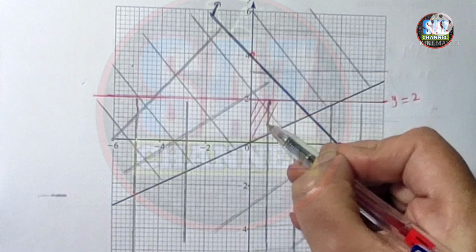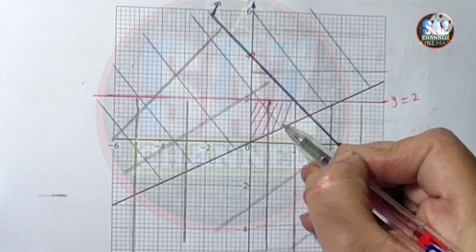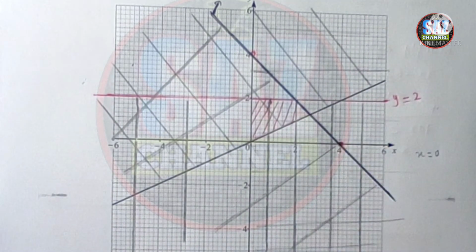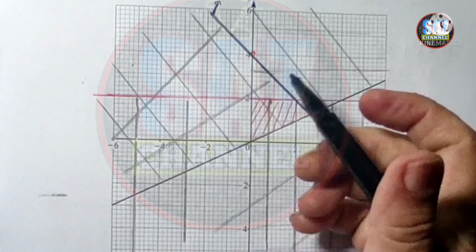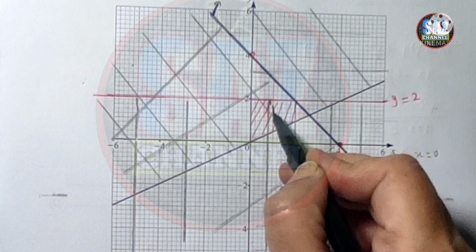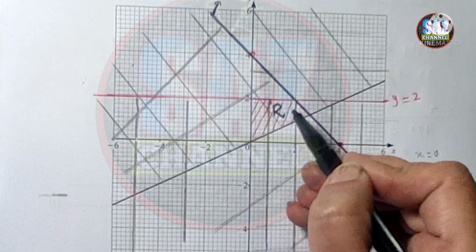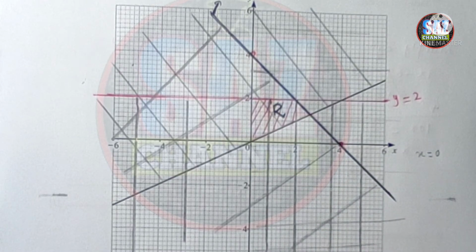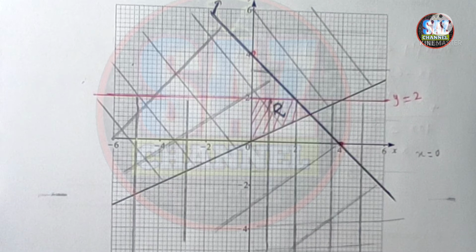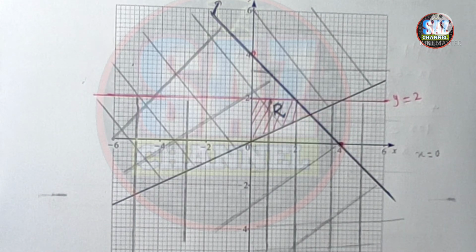I'm highlighting this area to make it prominent, and as the question says that we have to write down the region R, so I'm labeling that region with letter R as well. Really important concept. Through this question, I'm reinforcing D2 chapter number 2 and D4 chapter number 1, linear inequalities. This question is the combination of two chapters.